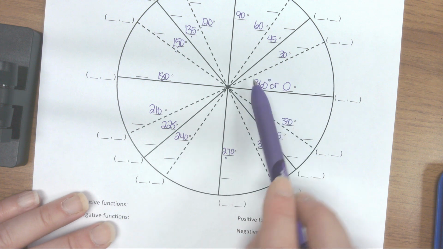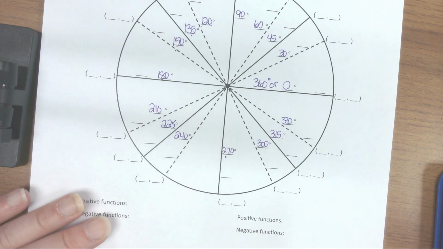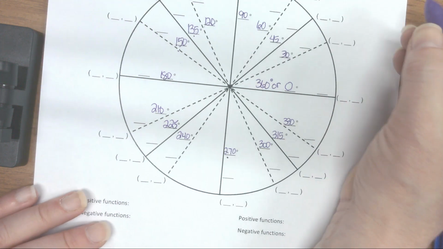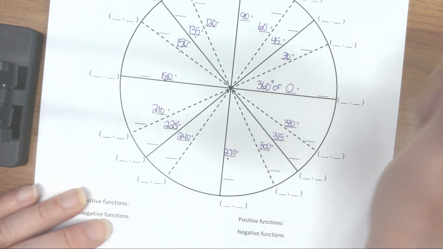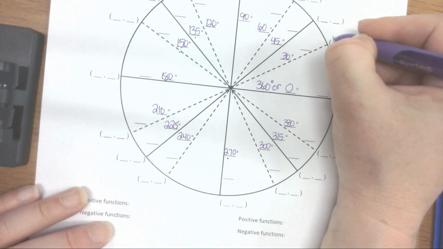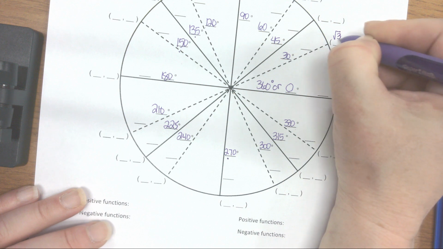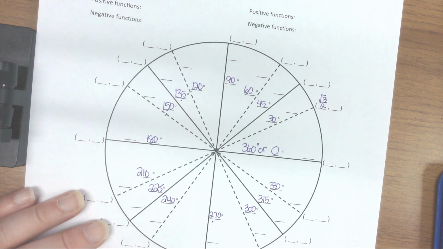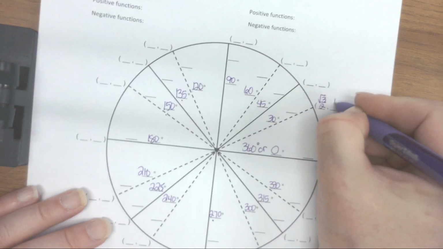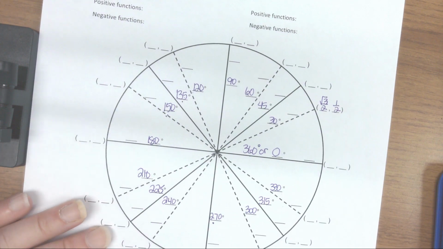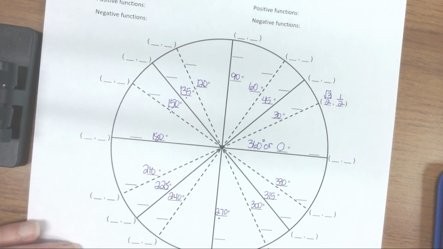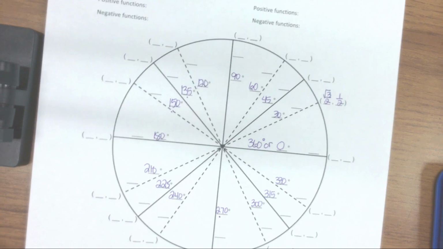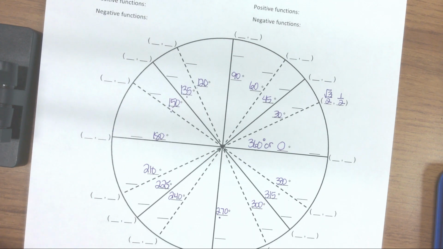We're talking about the 30 degrees right there. And so the coordinates of this right here would be root 3 over 2 for the x coordinate, and then 1/2 for the y coordinate. And we're getting that from a 30-60-90 triangle that I showed you on the board earlier on.